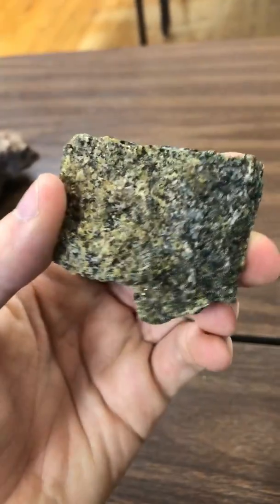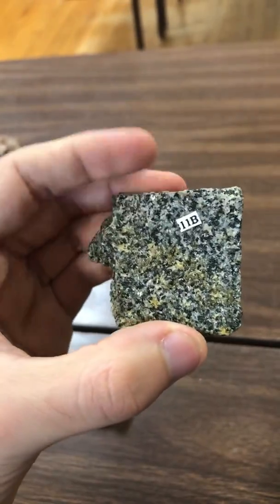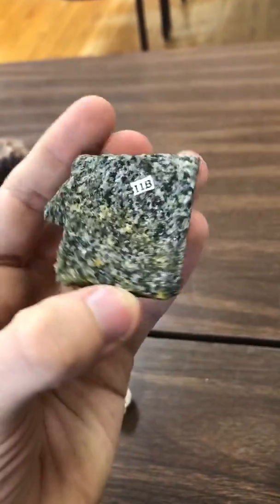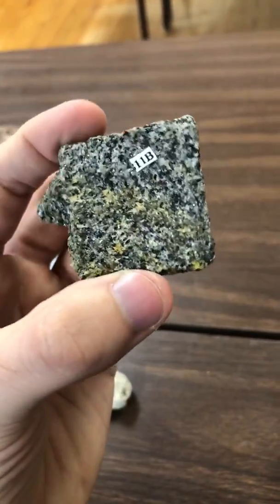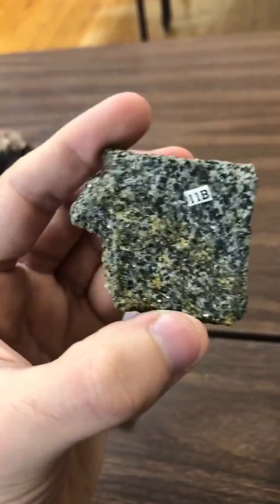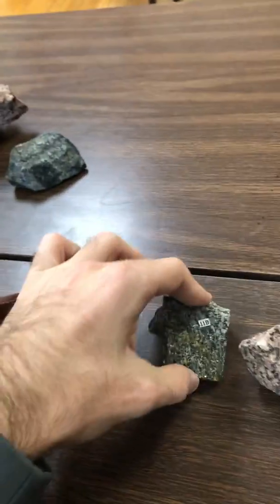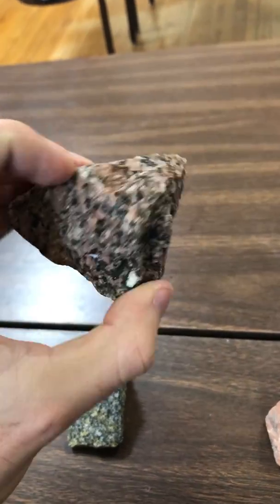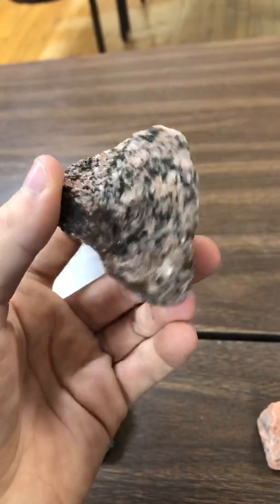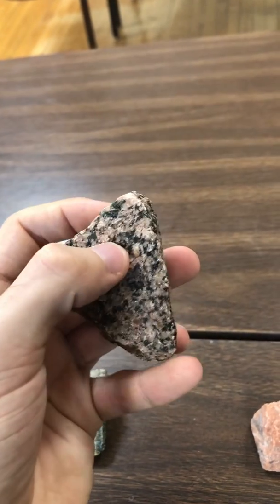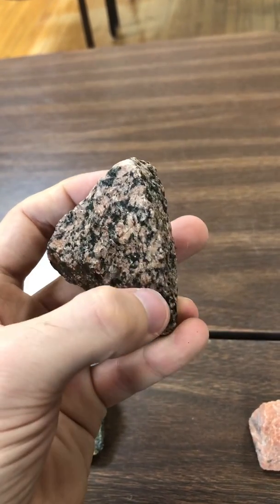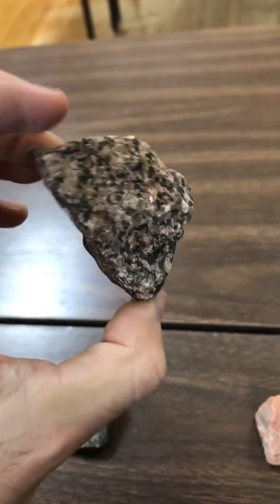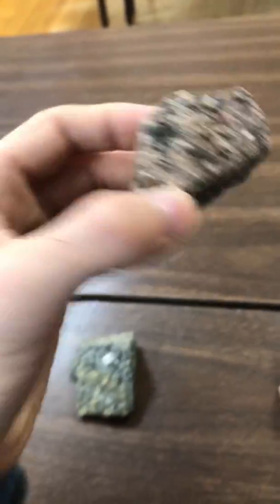Fourth one, we talked about seeing the visible crystals on here. That means the crystals are large enough for us to see. They had enough time to grow. So it must be intrusive, cooled inside the earth because it cooled slowly. This one right here, I can see the individual crystals. I can point them out, right? We got mica, we got feldspar, we got quartz in there. Crystals are large, easy for us to see. This will be intrusive.